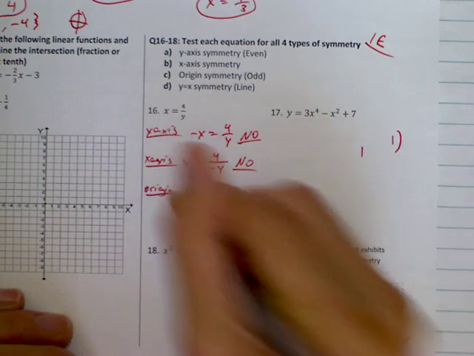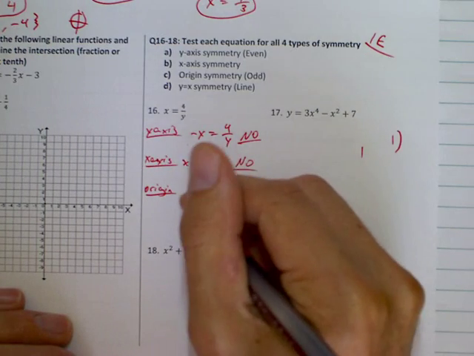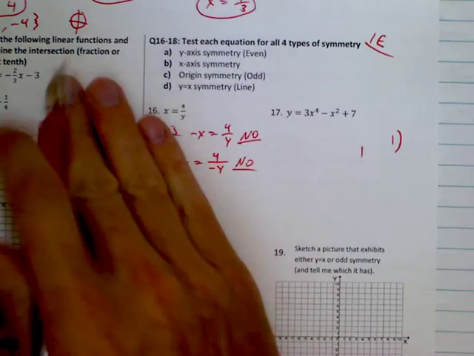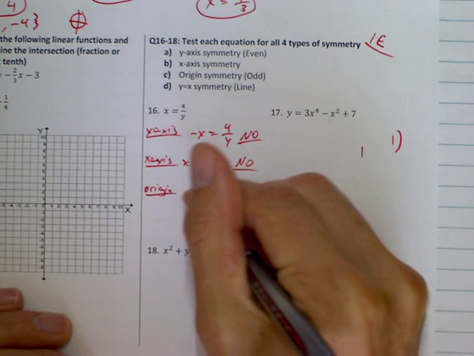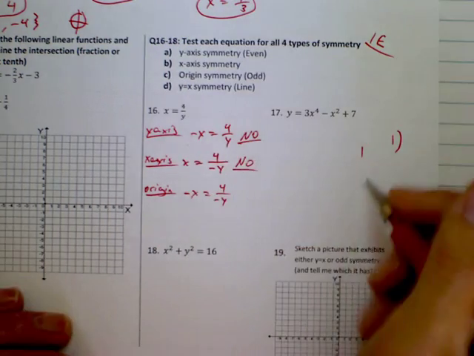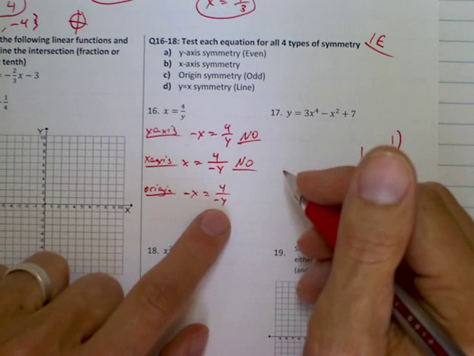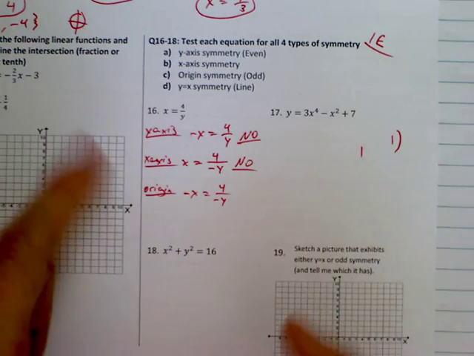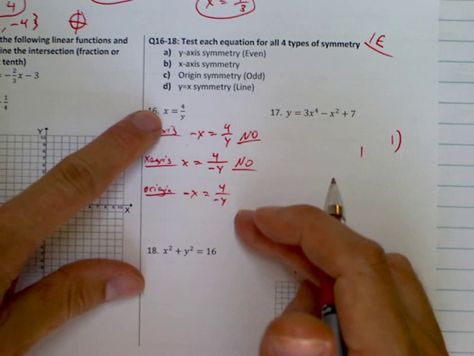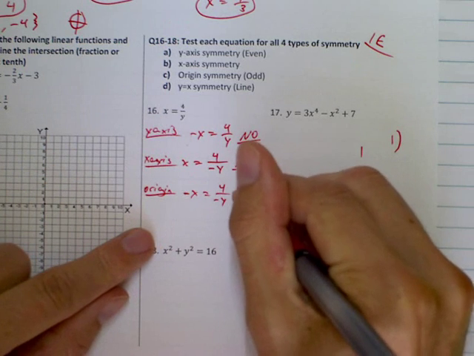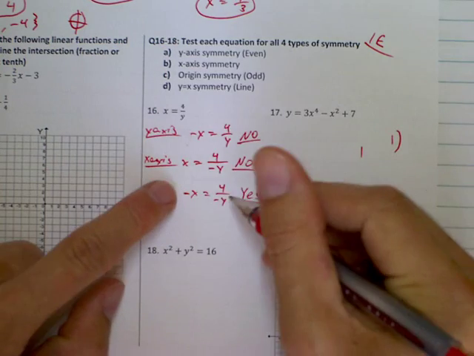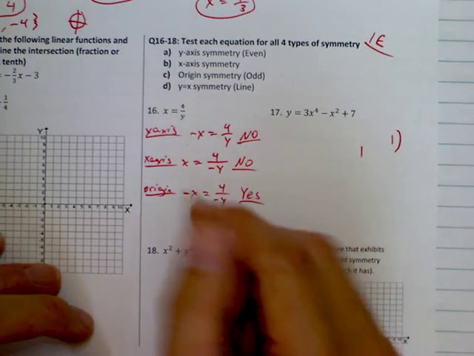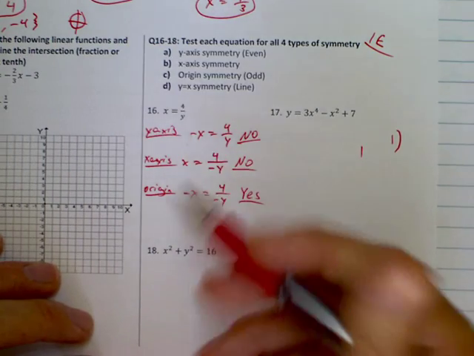Origin symmetry. Is this an odd function? Let's see. For origin symmetry, remember that's 2 different folds. So the x becomes negative x, and the y becomes negative y. So we change both the x and the y to a negative. Is that the same as the original equation? Now it doesn't look the same, but because both sides have become negative, we can multiply through by a negative, and that would give us exactly what we have as the original equation. So it doesn't look the same as it is, but with one simple step of algebra, multiply through by negative 1, it would match the original. So yes, it's equivalent.